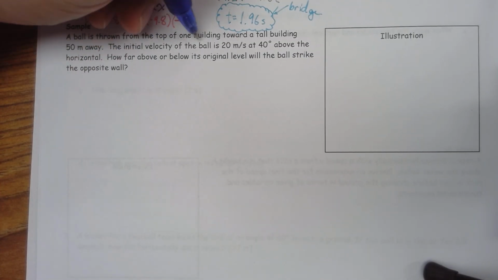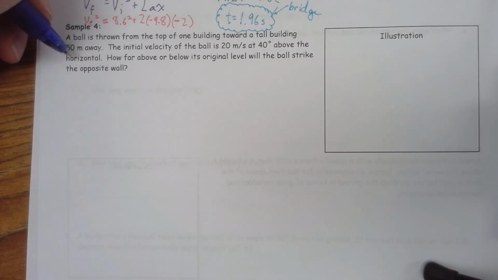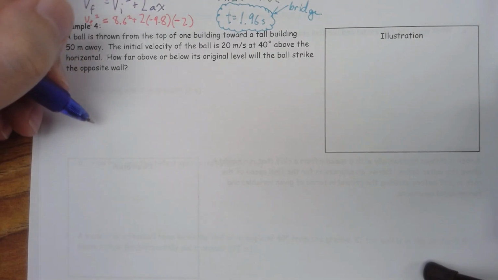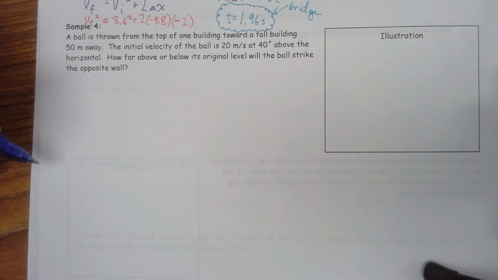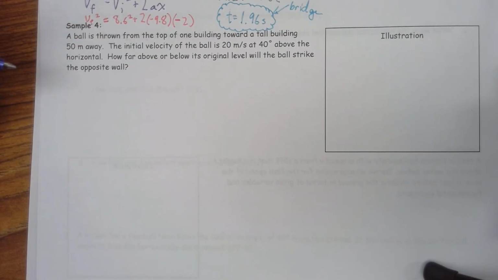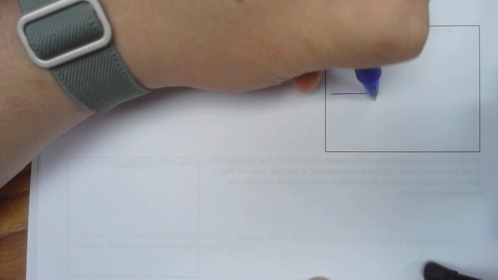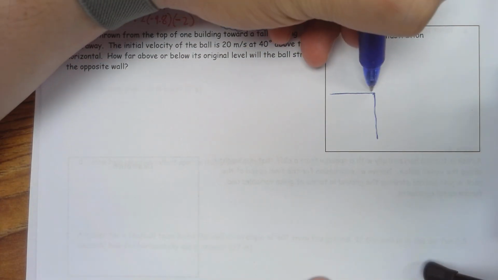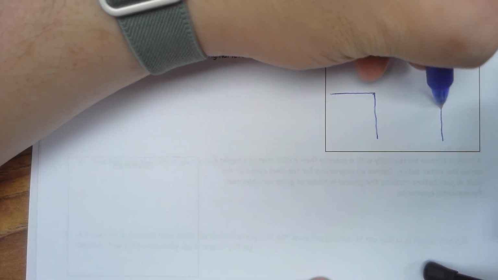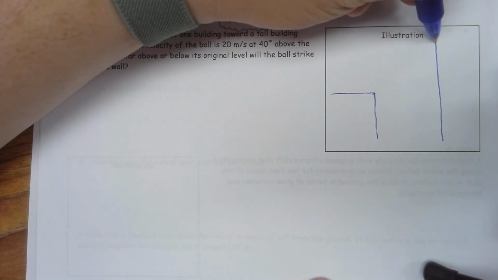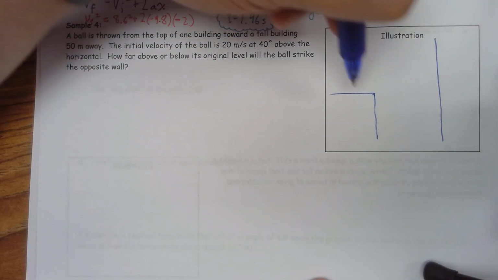A ball is thrown from the top of one building towards a tall building 50 meters away. The initial velocity of the ball is 20 meters per second at a 40-degree angle above horizontal. How far above or below is the original? So when I draw this, I'm launching from a building, and I'm going to hit another building, and they gave me what kind of distance do they give us?